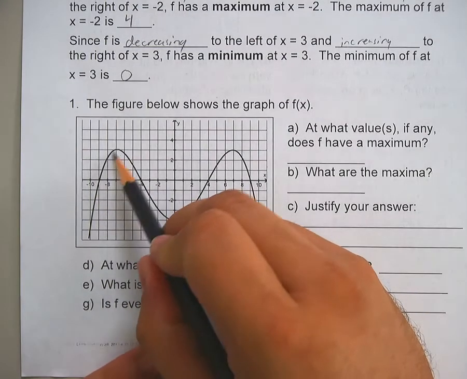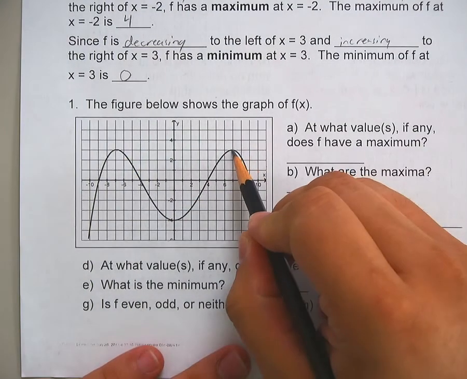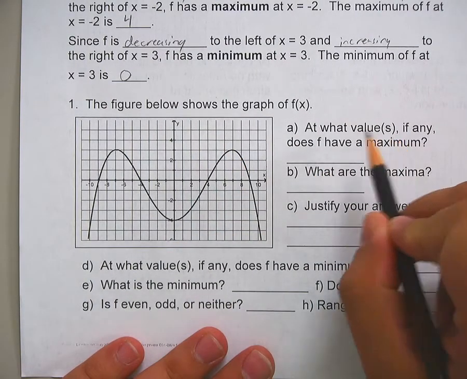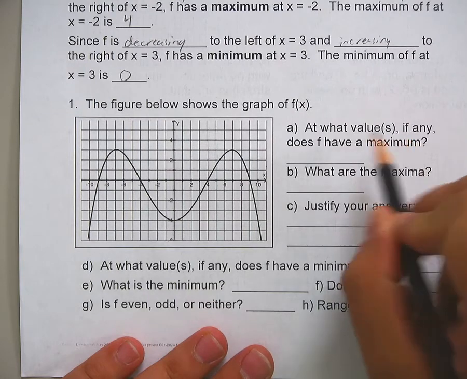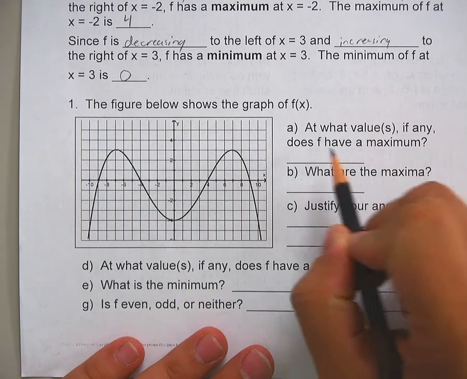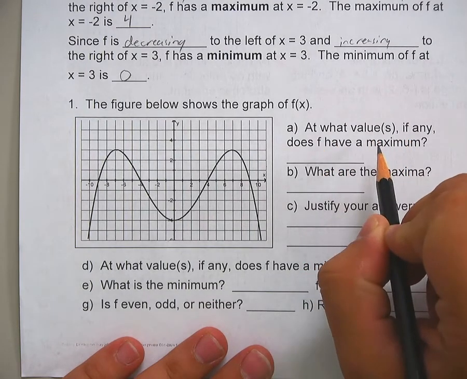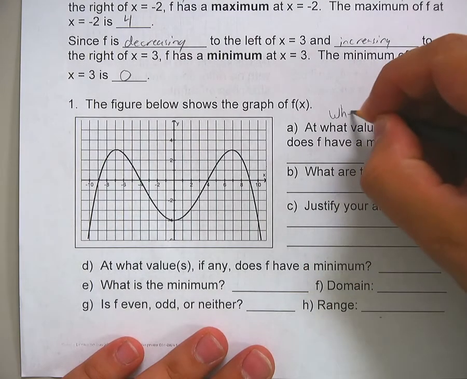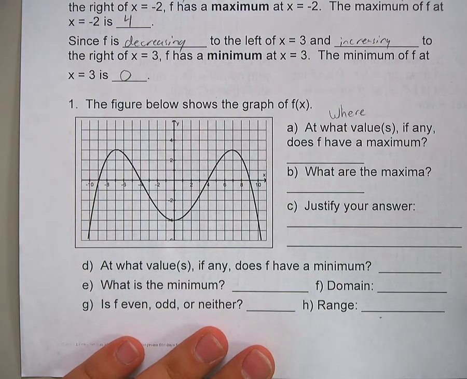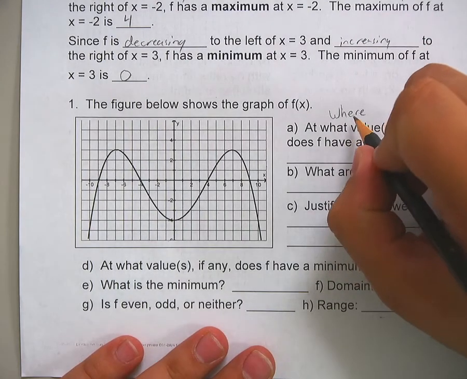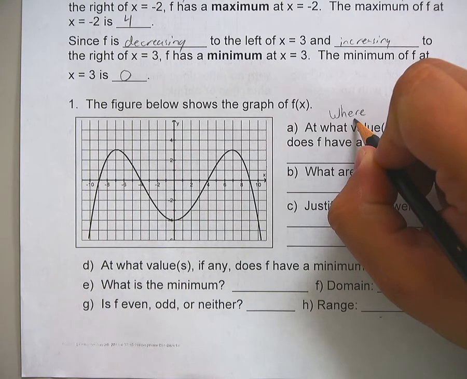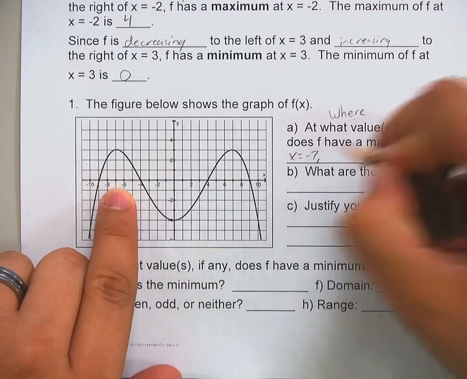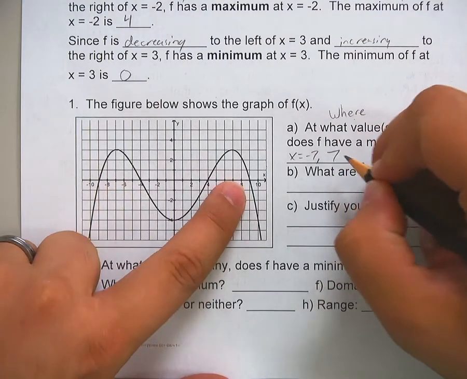Well, it's got a mountaintop here, and it's got a mountaintop here. So at what values does it have a maximum? Notice it is not asking me what the maximum is. It says at what values. This is kind of like asking where does f have a maximum? And you know that when we see the word where, I want x values. So that is at x is equal to -7 and x is equal to +7.